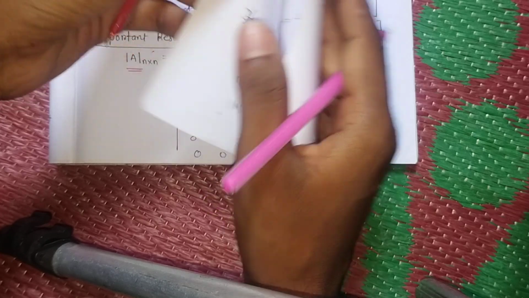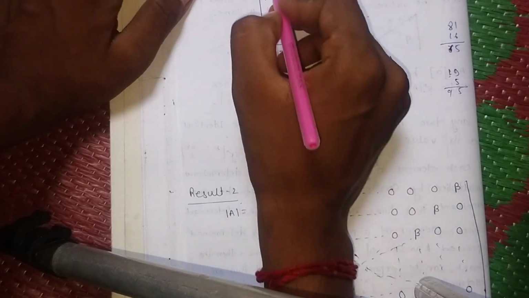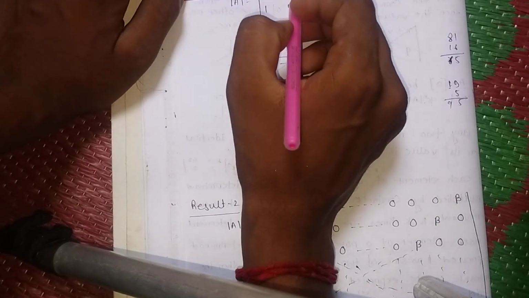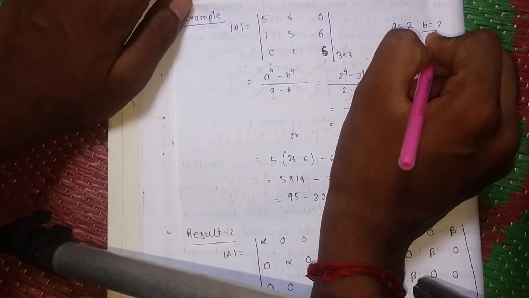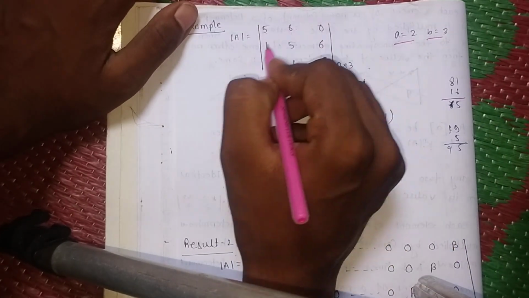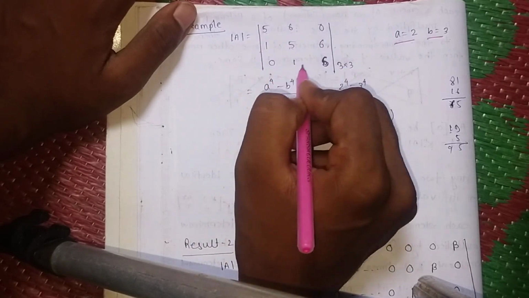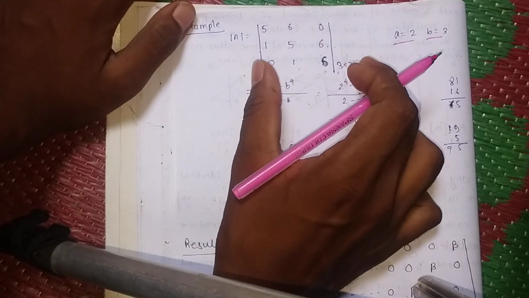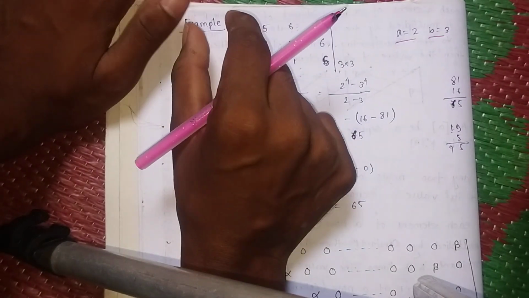For this, we'll go through the process. This is A plus B, this is AB and this is 1. If A is 2 and B is 3, then A plus B means 5, A into B means 6 and this is 1: 5, 6, 1. This is the small version of your previous result.